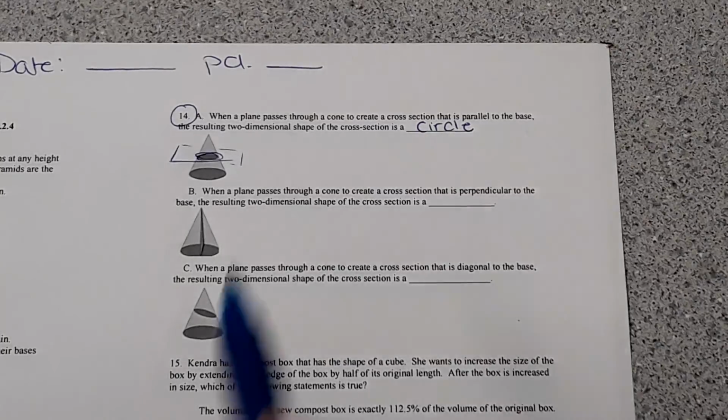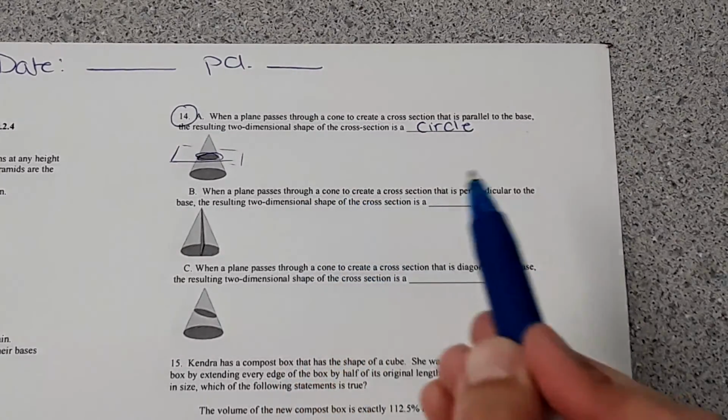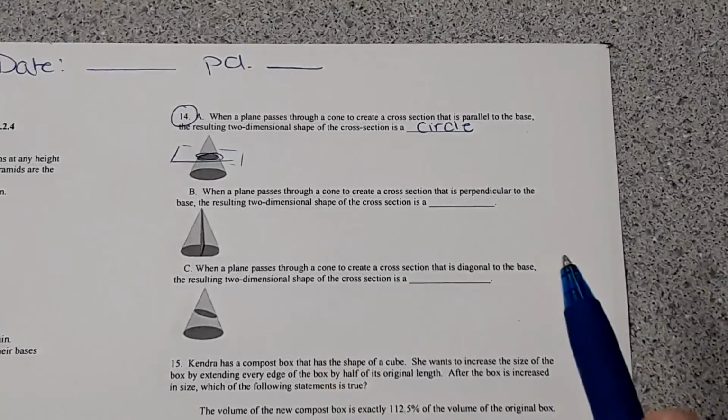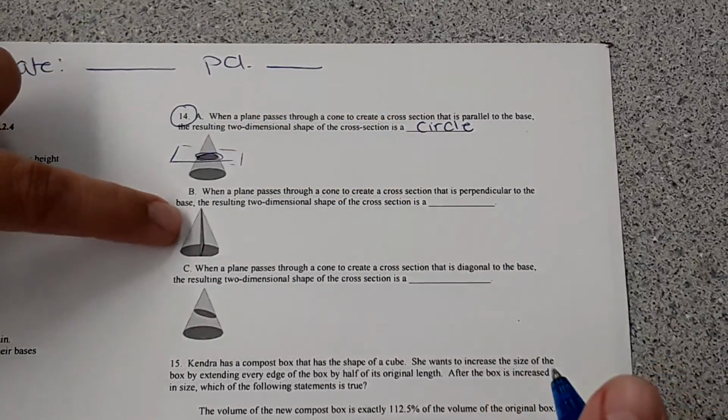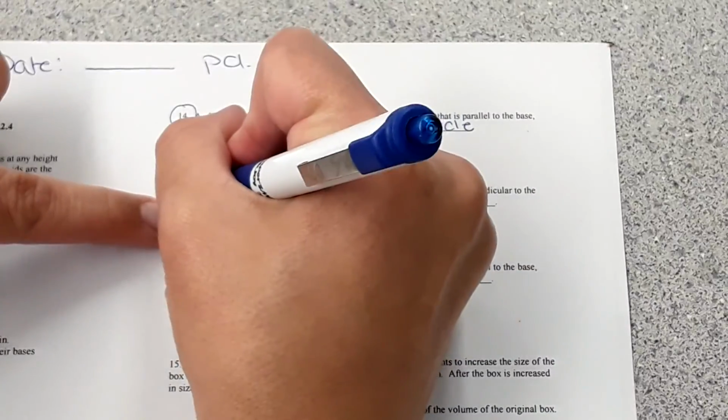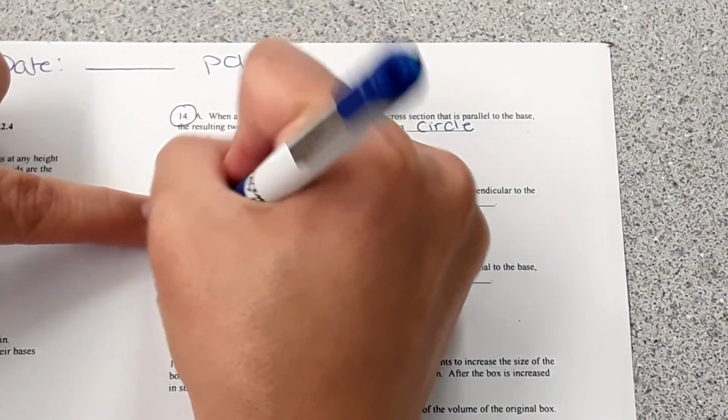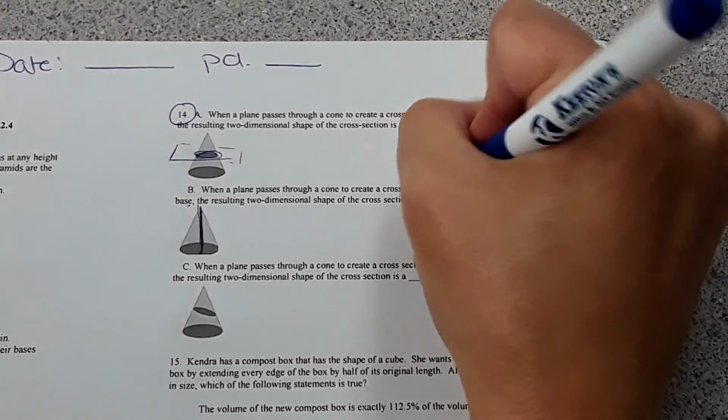14b, when a plane passes through a cone to create a cross-section that is perpendicular to the base, the resulting two-dimensional shape is a what? So if it was sliced right here, what would be the shape? It is a triangle.